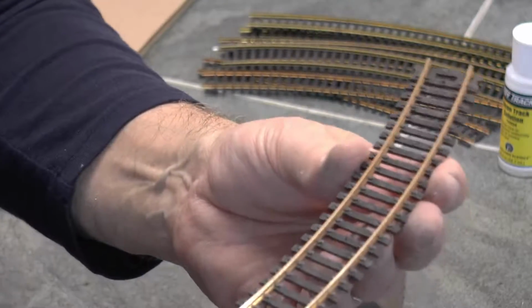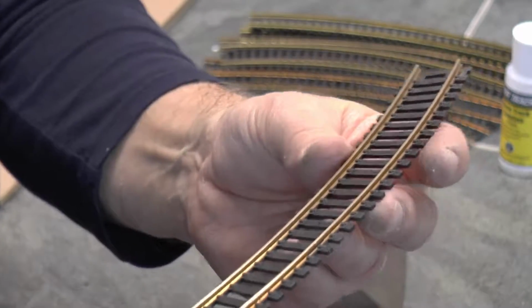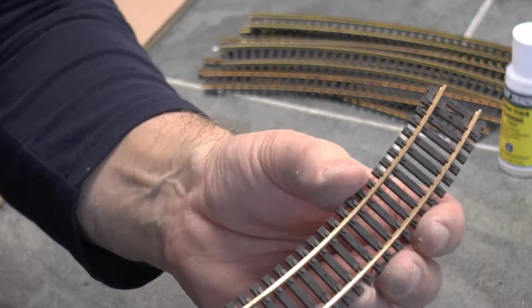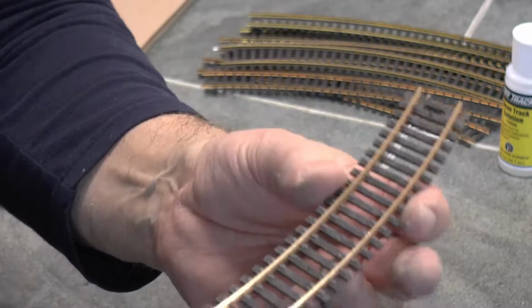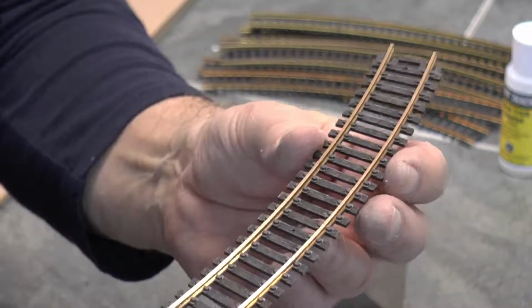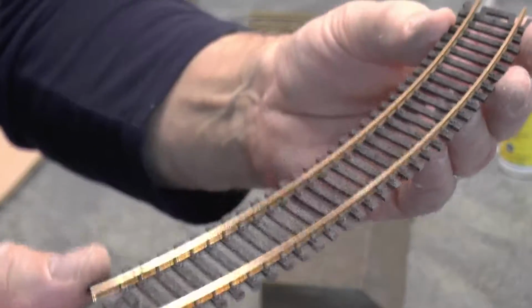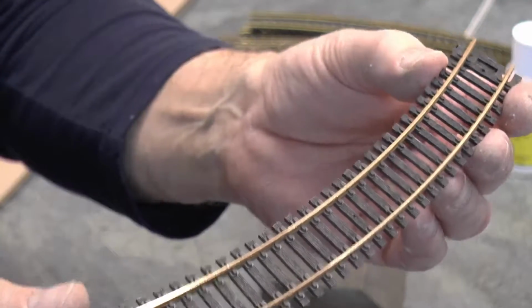So as you can imagine, that's a little bit of tedious work, but it pays off because once you put this track down, your hope is that it's going to run smooth and clean for years to come. And you can do that by taking the extra time to make sure that it's clean, straight, and properly working before you lay it.